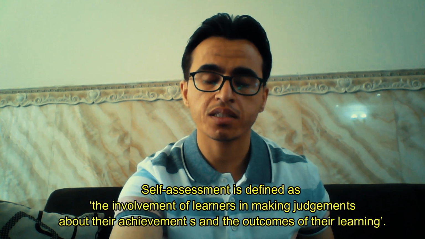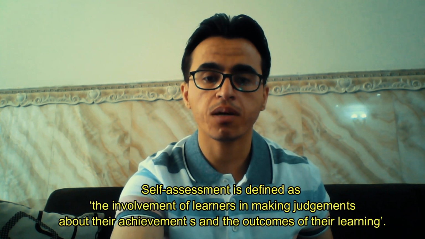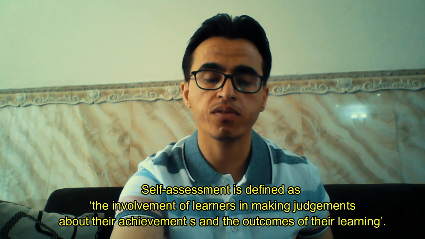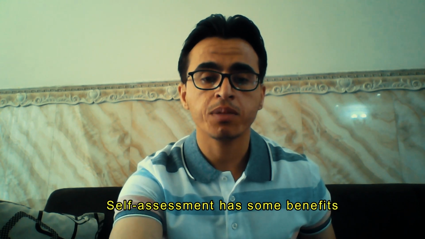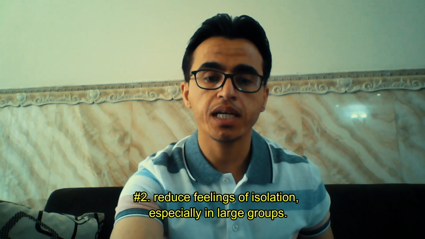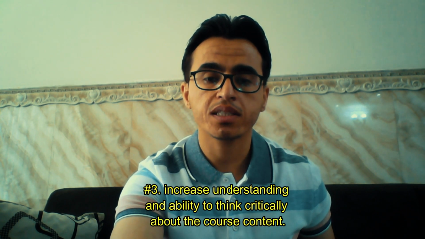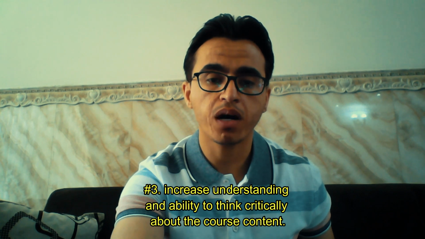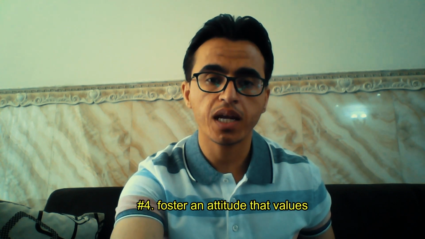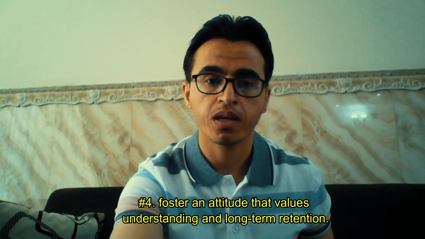Self-assessment is defined as the involvement of learners or students in making judgments about their achievement and the outcome of their learning. Self-assessment has some benefits, such as helping students to develop their learning management skills, reducing feelings of isolation, especially in large groups, increasing understanding and ability to think critically about the course content, and fostering an attitude that values understanding and long-term retention. And this is the end of our presentation.